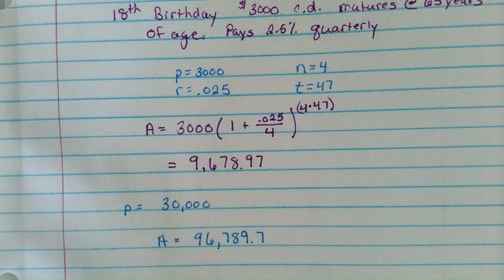Now you're sitting at 96,000. So your money still tripled, but because you started off with 10 times more, you ended with 10 times more. So the growth is going to be the same, whether you start with $1 or $30,000. It's just you're getting that compounding interest, and the more you have, the more it snowballs.